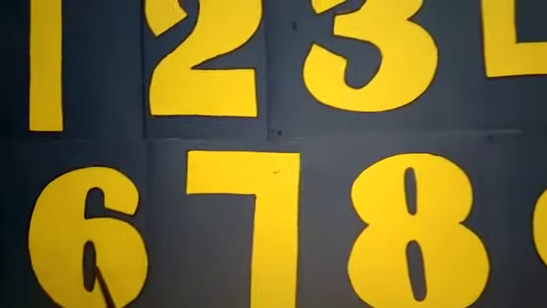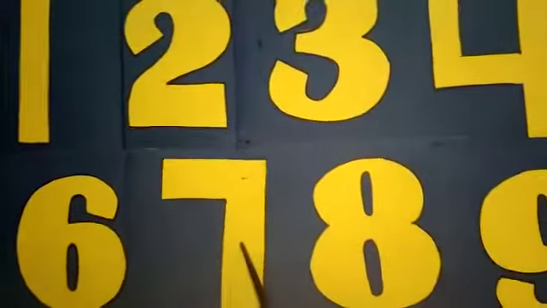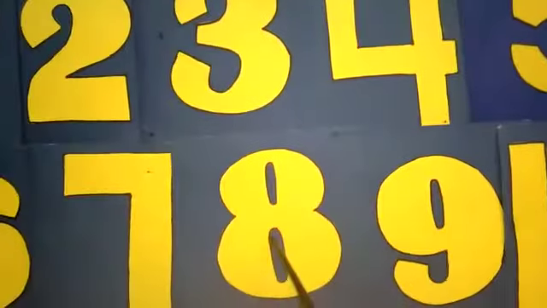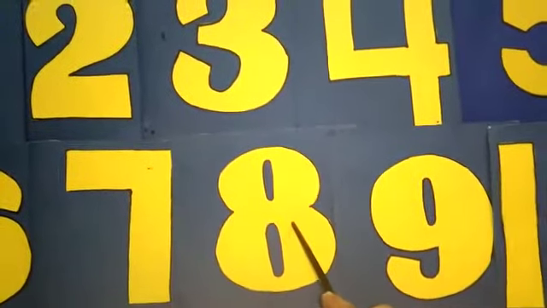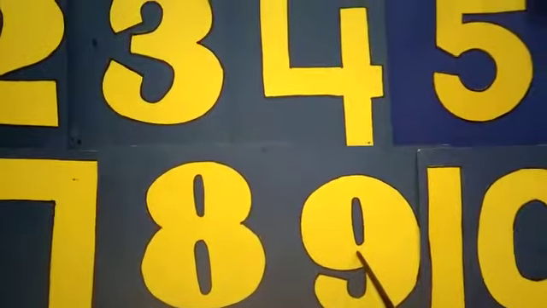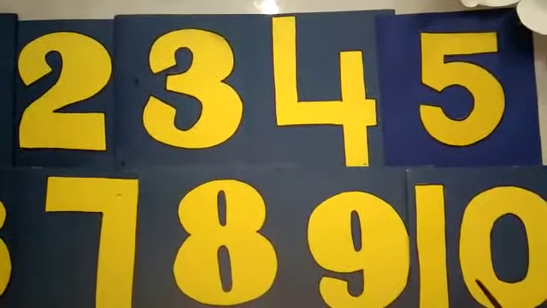And what comes after 5? Number 6. Which number is this? 6. And what comes after 6? 7. Which number is this? 7. And what comes after 7? 8. And what comes after 8? 9. Which number is this? 9. And what comes after 9? 10. 1 and 0, 10.